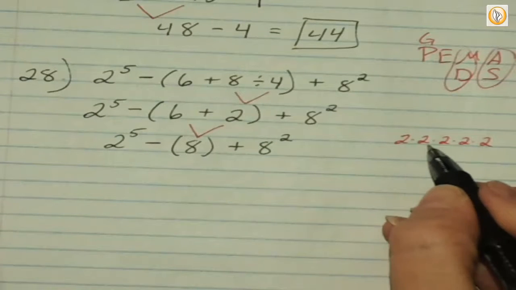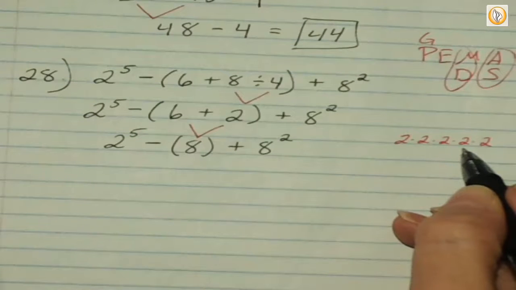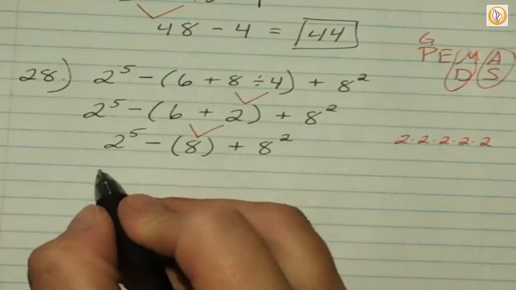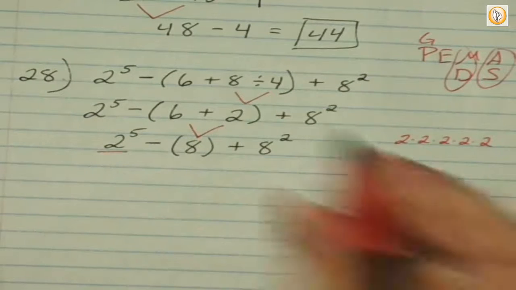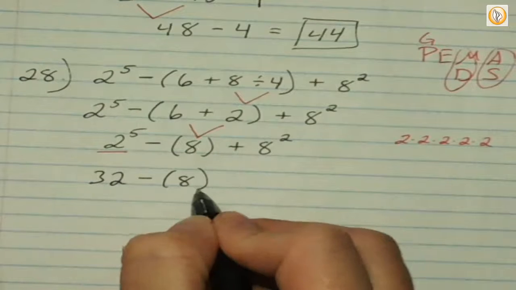So look, Tanner, 2 times 2, what is that? 4. 4 times 2. 8. There you go. Okay, relax. 8 times 2. 16. There you go. Now 16 times 2 is going to be 32. So that becomes 32 minus 8.